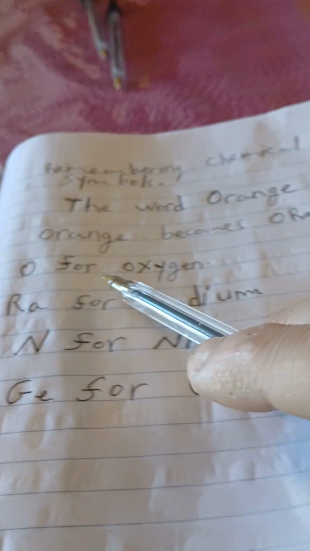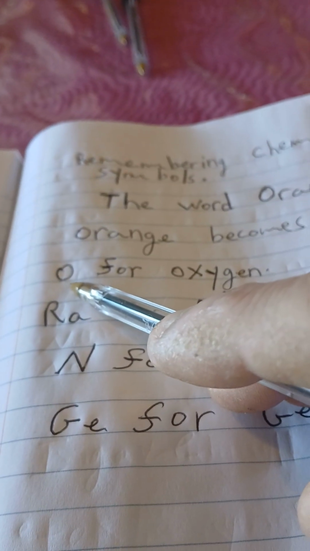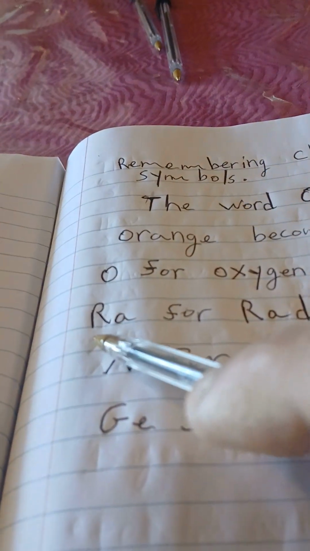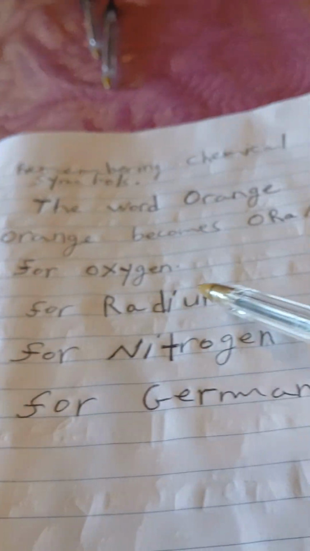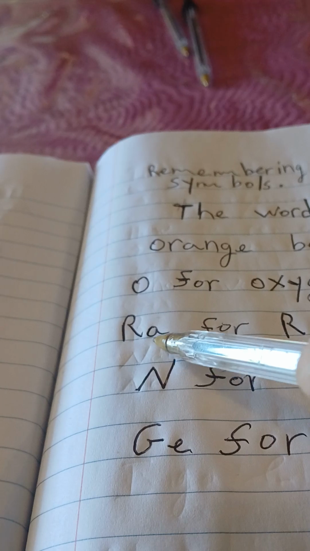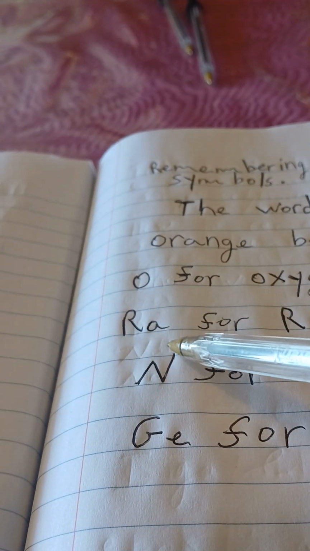Now, when one letter represents an element's name, it is a capital letter, a capital O. But if a chemical symbol has two letters representing the element's name, like radium, the first letter is capitalized and the second letter is a small letter, capital R and a.